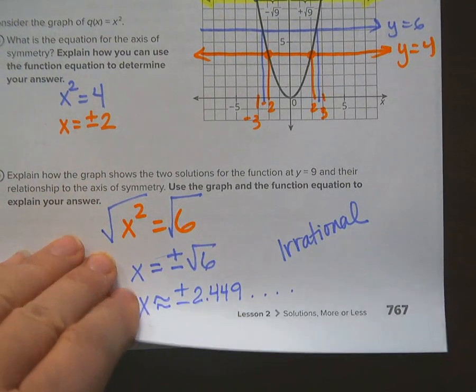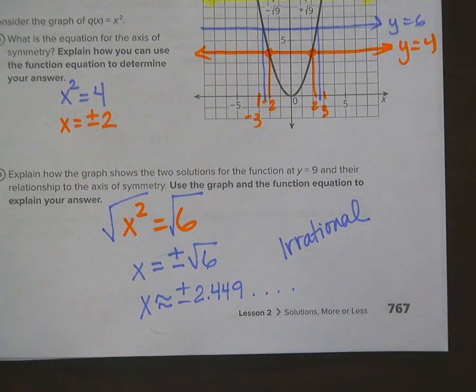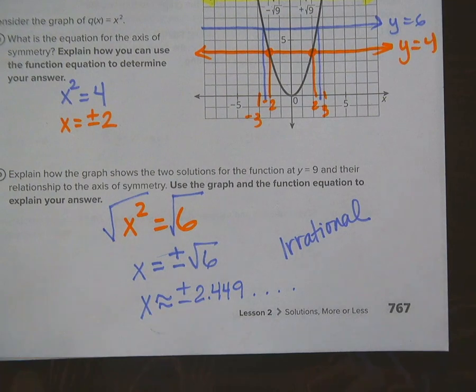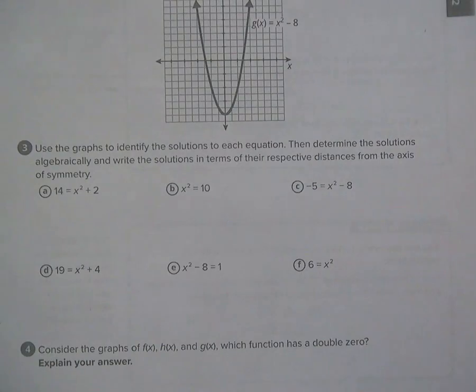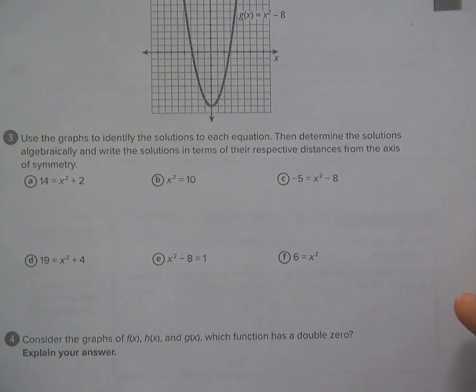Yes, Sam? What do you mean by never repeats? Like, doesn't repeat for over 2 times? Because it never falls into a repeating pattern. Okay, so like 0.249249249, that would be a repeating pattern. Okay, good question.